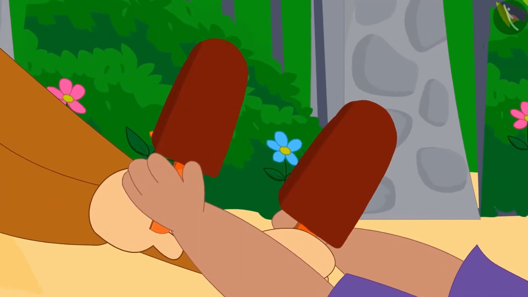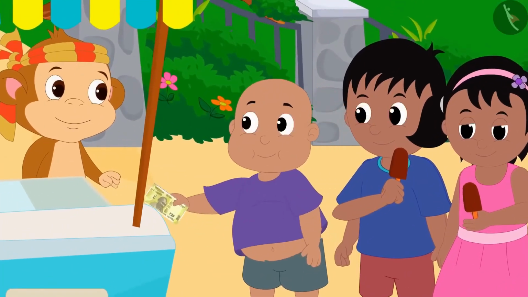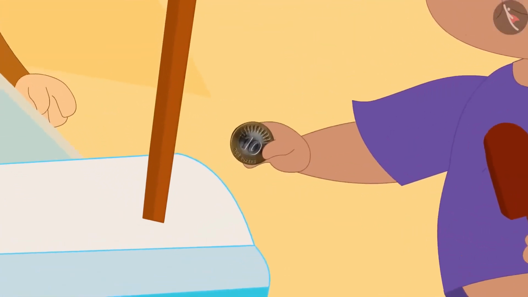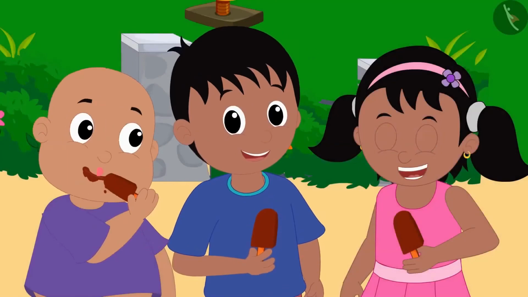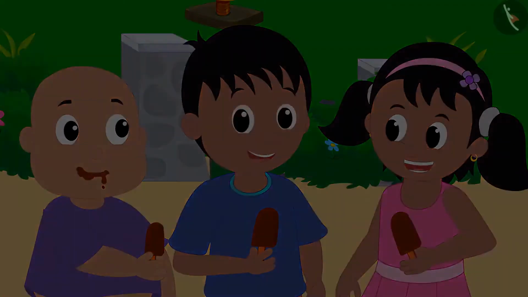Bablu bought two 10-rupee Chocobar ice creams from his 20-rupee note and a 10-rupee Chocobar ice cream from his 10-rupee coin. And together with Pinky and Raju, they ate ice cream with great pleasure.